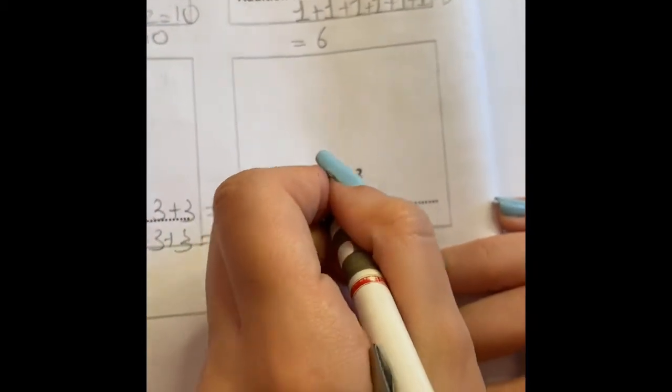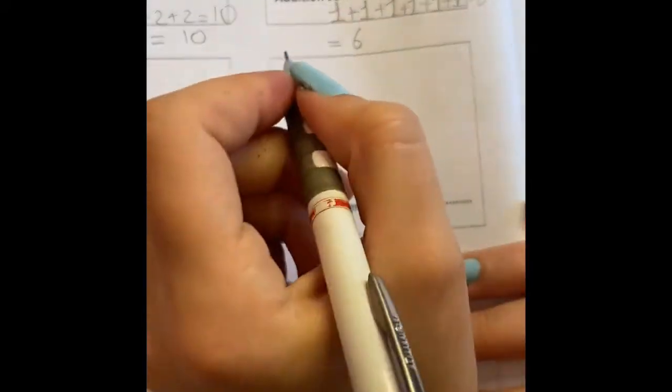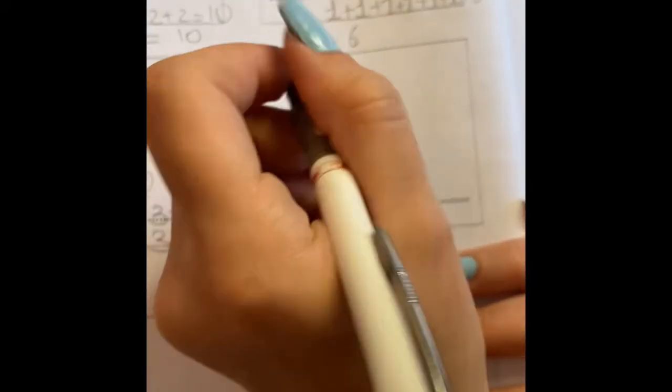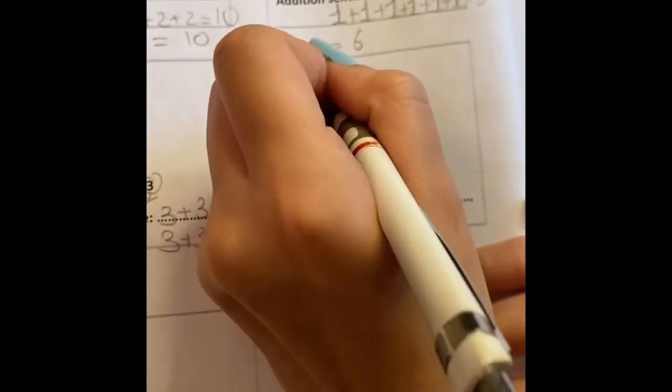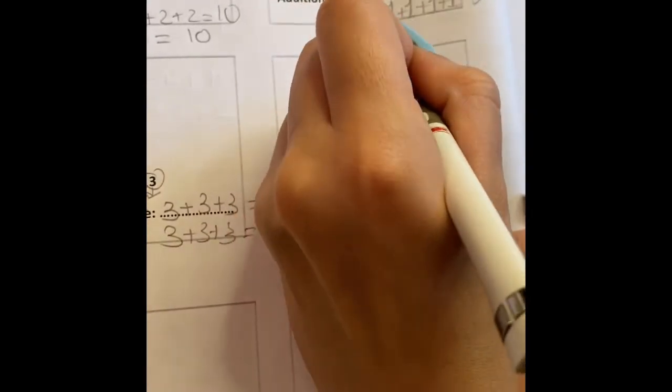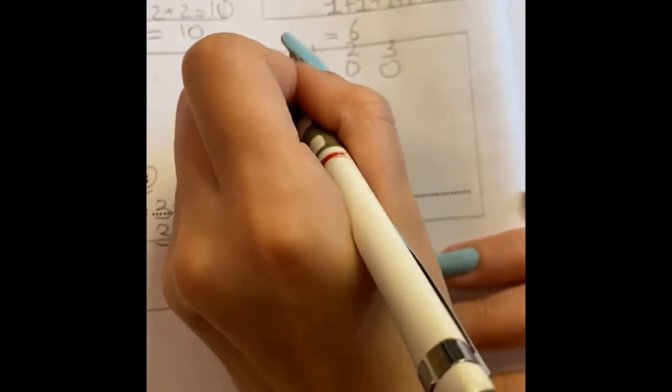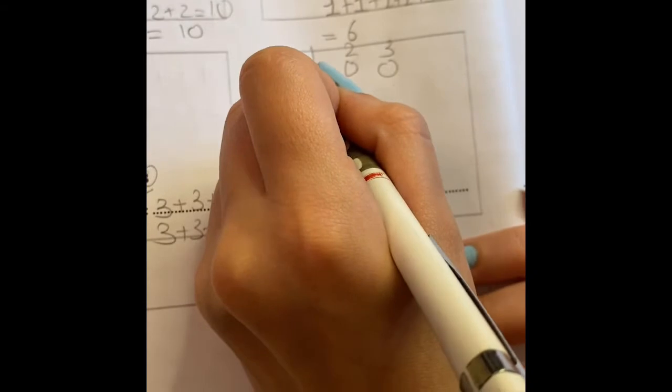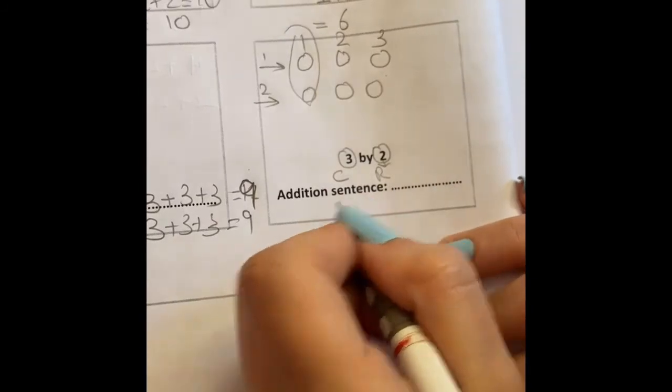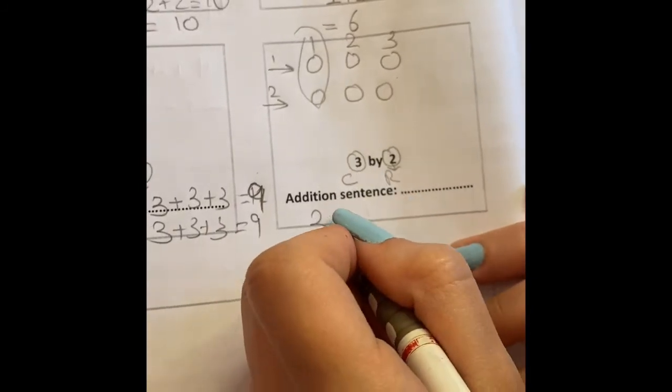Next question, 3 by 2. 3 is the number of columns. 2 is the number of rows. We will draw circles as well. 3 columns, so we will draw 3 circles. How many rows? 2 times. How many circles in the first column? 2. Repeated how many times? 3 times.